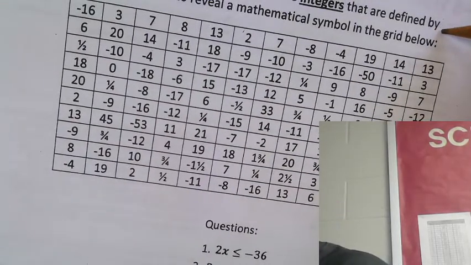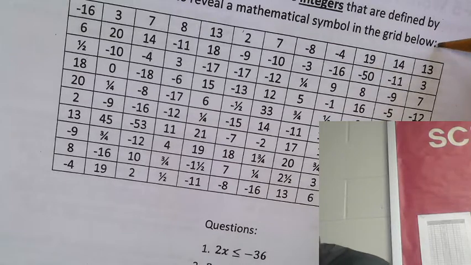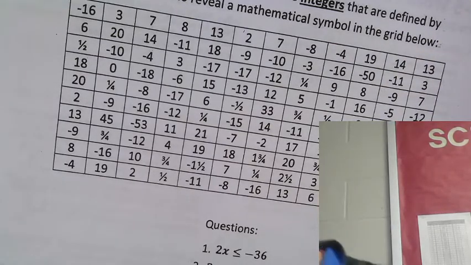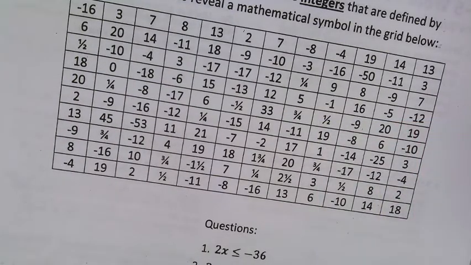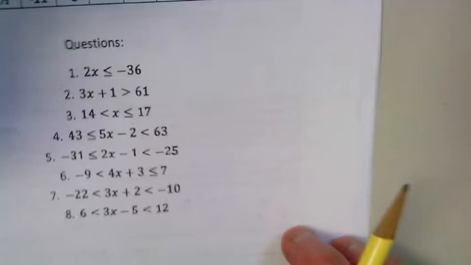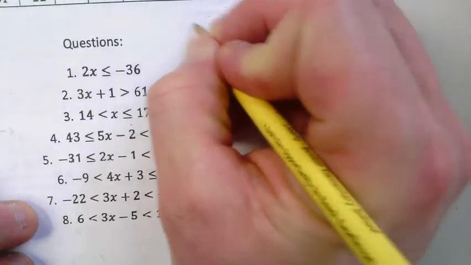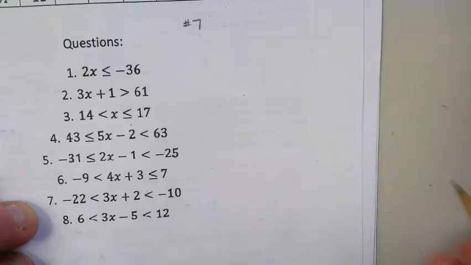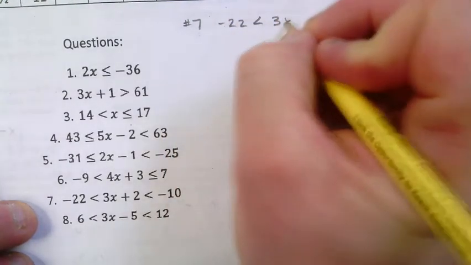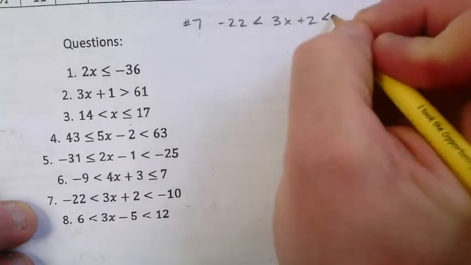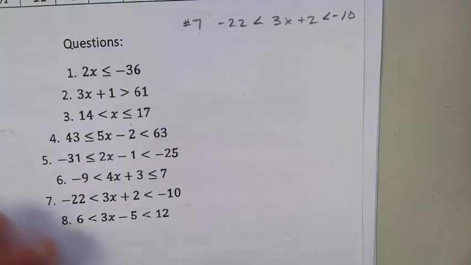And here's the bonus. It says: solve the inequalities and color in the integers that are defined by the inequalities to reveal a mathematical symbol in the grid below. So I'll actually do maybe number 7, one of these harder problems. Let's look at number 7. I'll write it off the side over here. Number 7: negative 22 is less than 3x plus 2, which is less than negative 10.